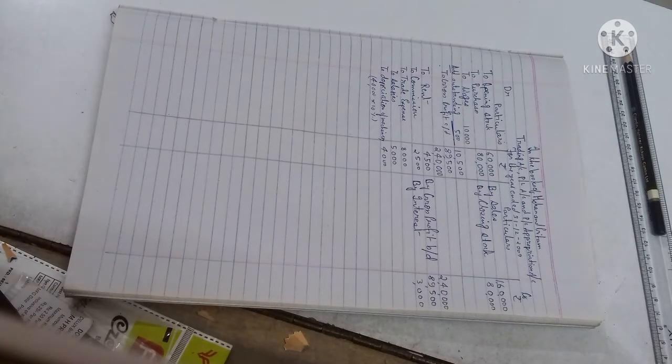Add new provision for doubtful debts. How will you get new provision for doubtful debts? The technique is debtors minus new bad debt into whatever percentage is given in the question. Here the percentage is 5%, so into 5%. And if it is given as any other percent, 6%, 7%, write 6%, 7%, whatever is given in the question. Whatever is as per the instruction you will follow. Sum it up and then deduct less old provision for doubtful debts.